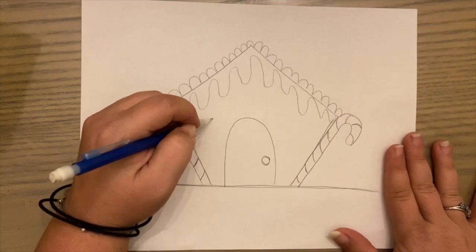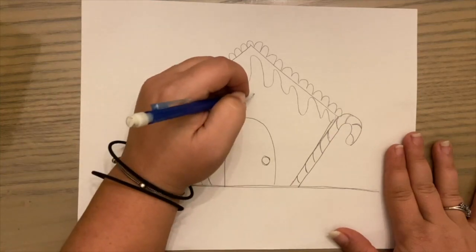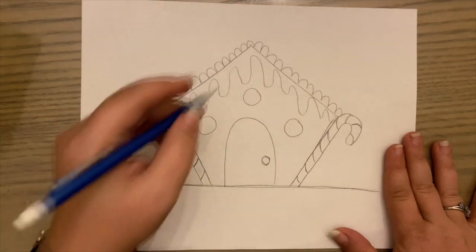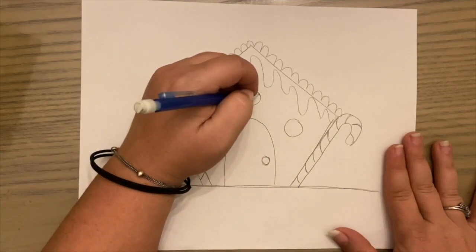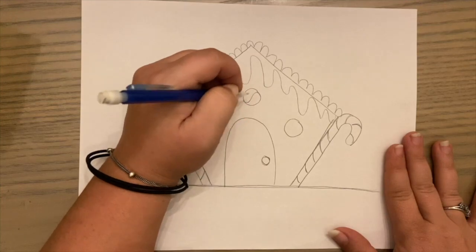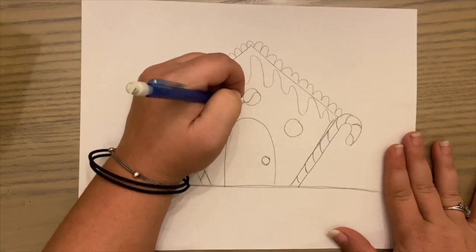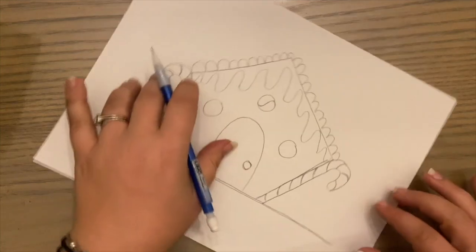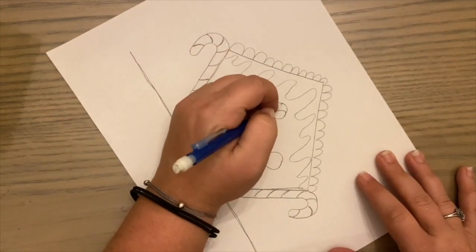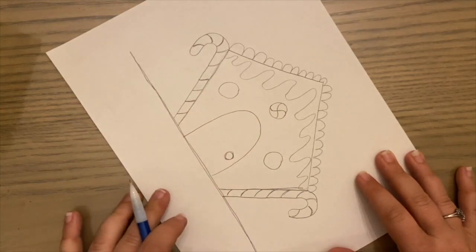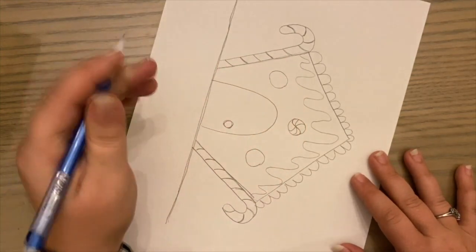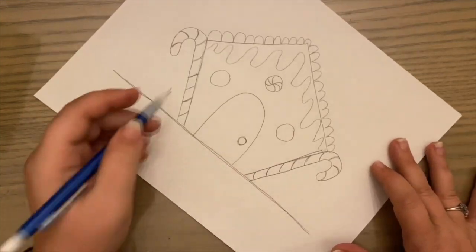I'm going to add some windows to mine, and I'm going to make mine peppermint windows. So I'm going to draw a wavy line, like an S, on the inside of that window. And then I'm going to turn my paper and draw another wavy line, like an S. Then turn it one more time. Draw another wavy line, like an S. And you can do as many as you want.